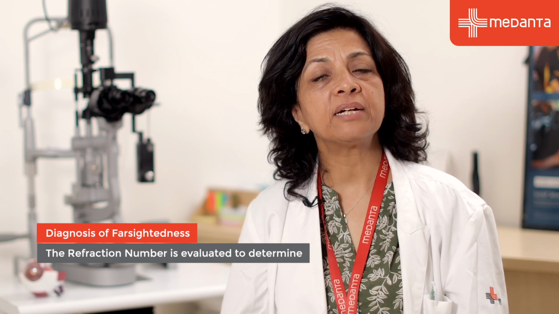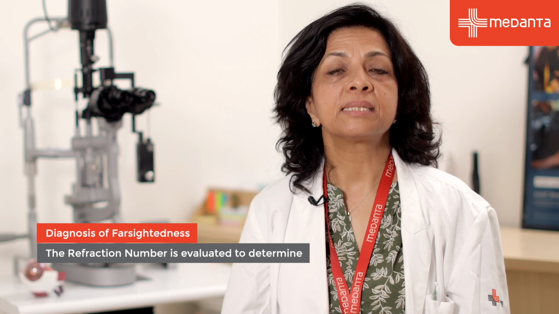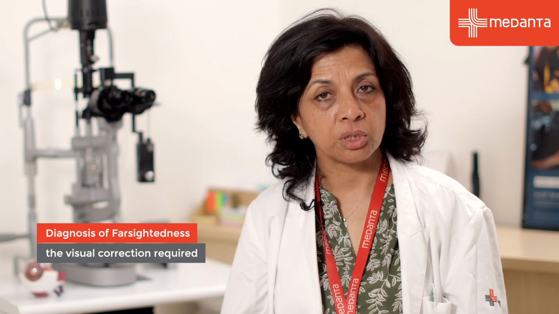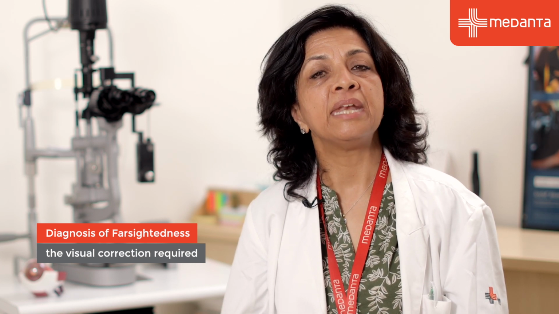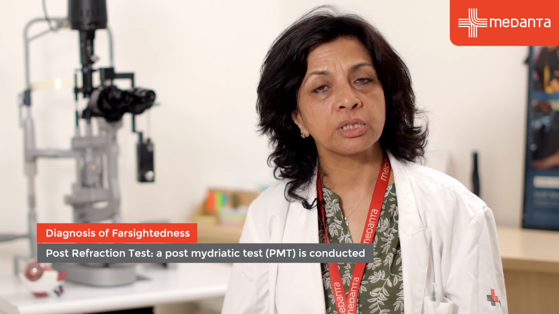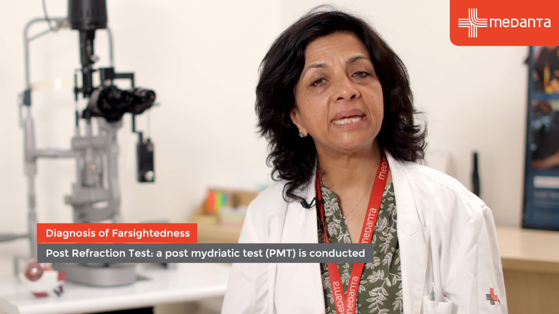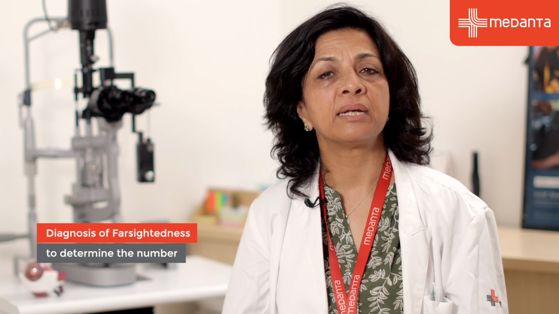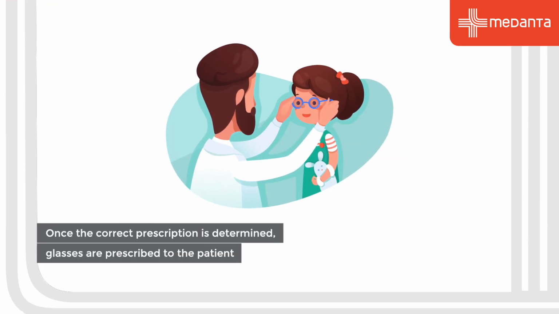Sometimes we give the patient an ointment called atropine for 3 days and then call them back to do the refraction. After we have done the refraction, we see what is the number that the patient is showing on the refraction. This number is a net response of the length of the eye and the curvature of the cornea. When we find that, we call the patient back for a post-refraction test. This is called a PMT, that is post-mydriatic test, to determine the number. Then we prescribe the glasses and ask the patient to wear them.